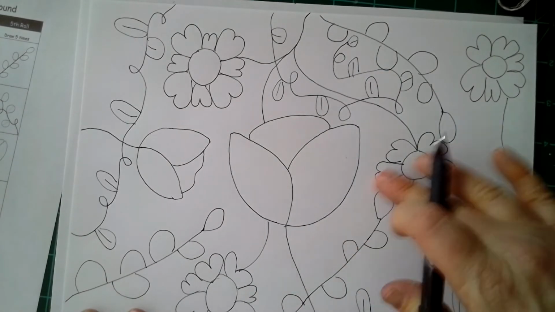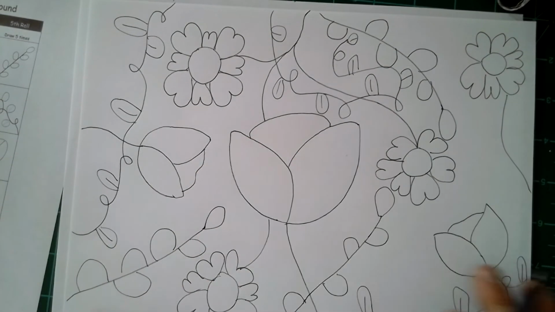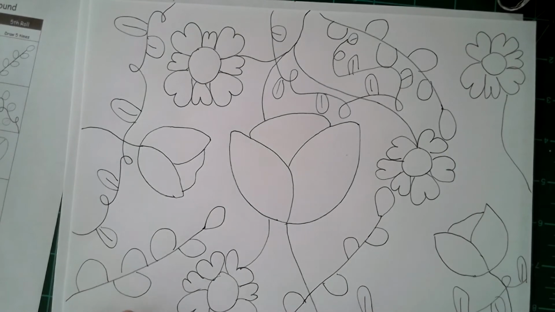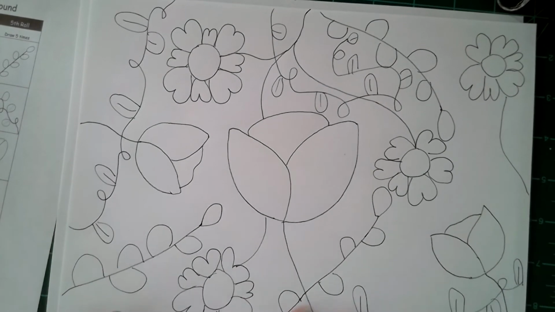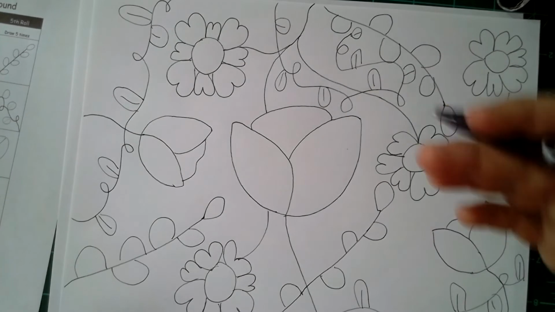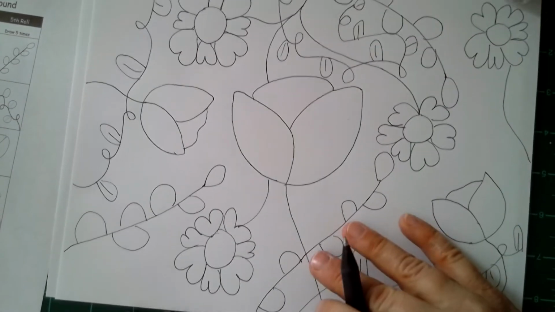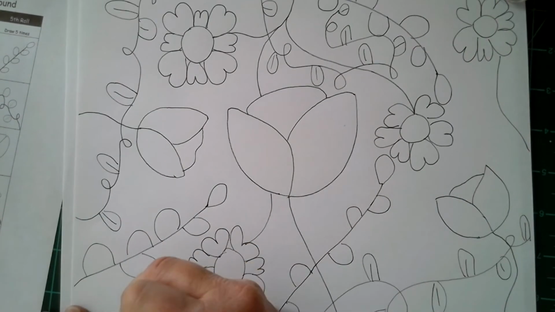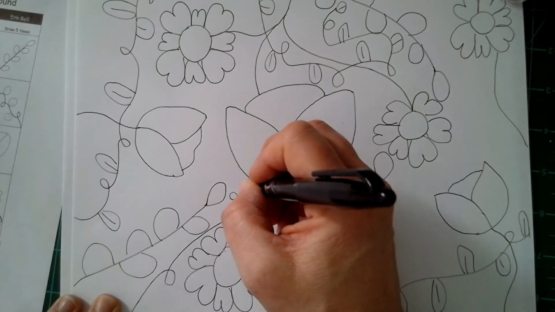I want to fill up as much of this as I can, because I'm going to color in my background too. And if I use blue for the background, I don't want to use so much blue that nothing else has any other color. So loop, loop.